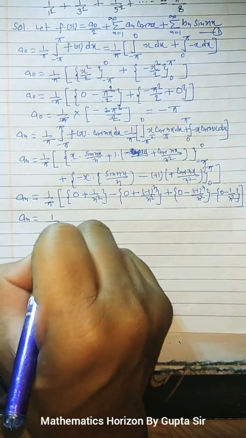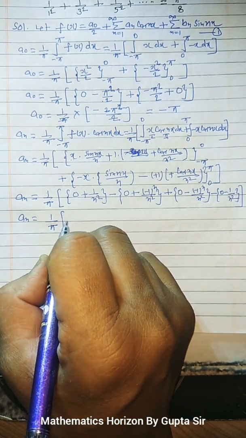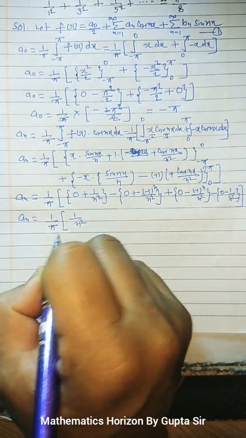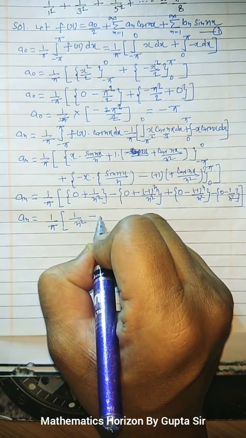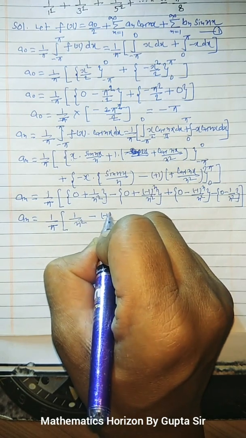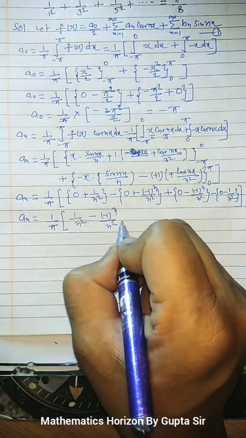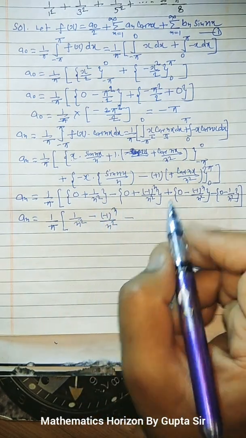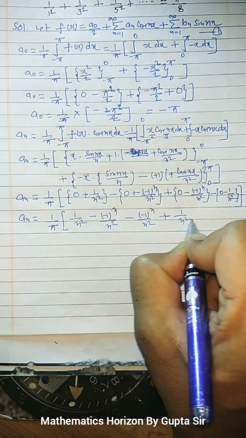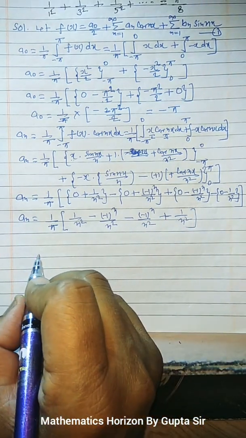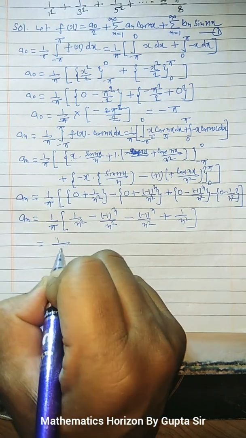That is, an is equal to 1 upon pi. What we have here is 1 upon n square minus minus 1 to the power n upon n square, minus minus 1 to the power n upon n square, and minus plus, that is 1 upon n square. Okay, that is 1 upon n square is the common term.